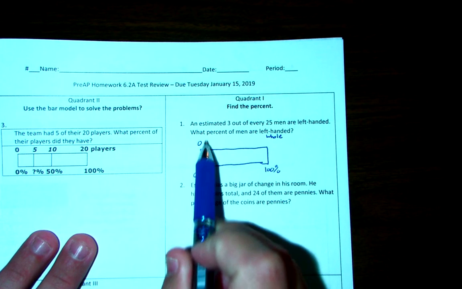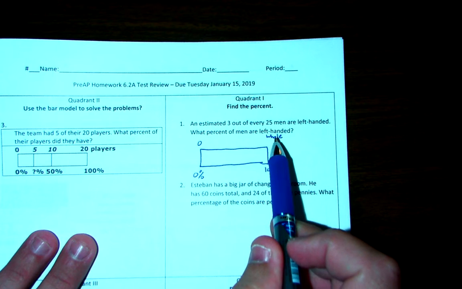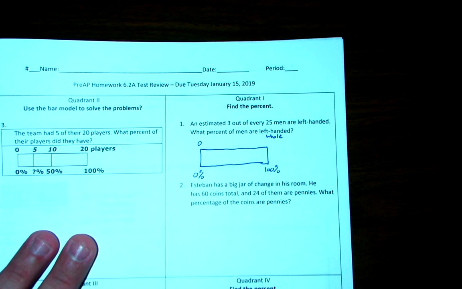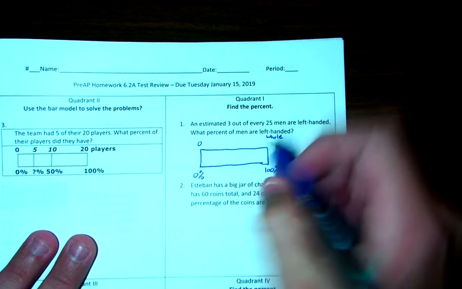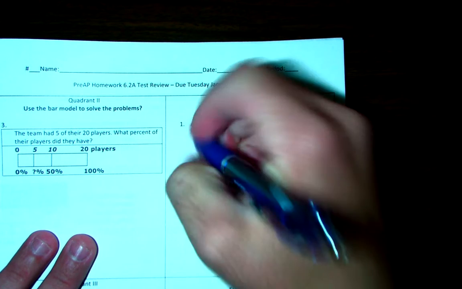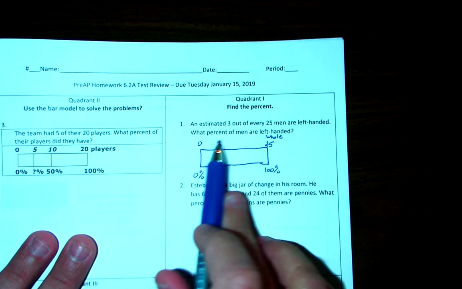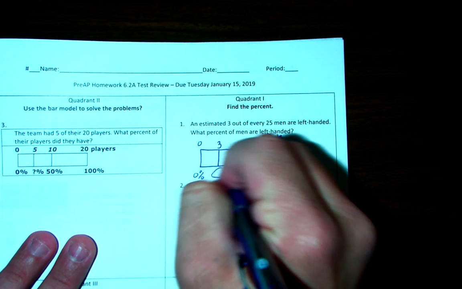We're always given the starting place, 100%. We know this is where the whole number goes. So let's see, an estimated 3 out of every 25 men are left-handed. Well, there are 25 total men, so that's your whole. 3 of them are left-handed. So it says what percent? So we're solving for this percent right here. This is my unknown.